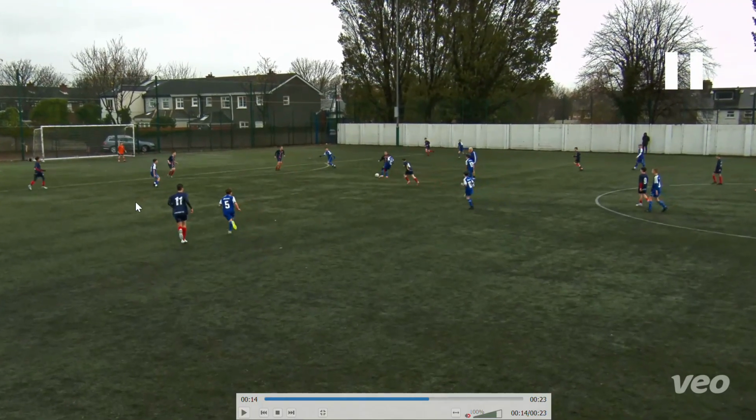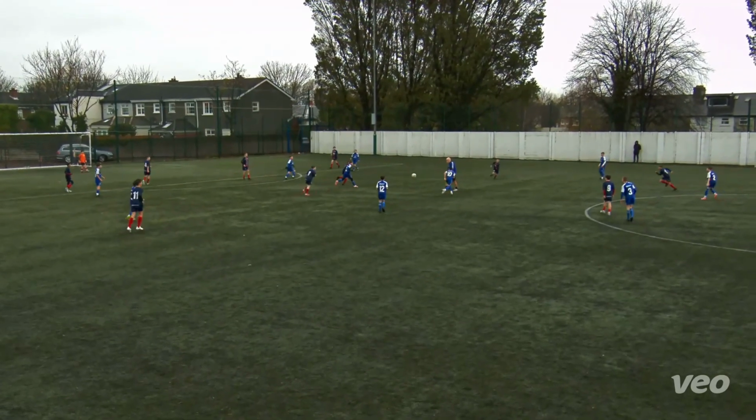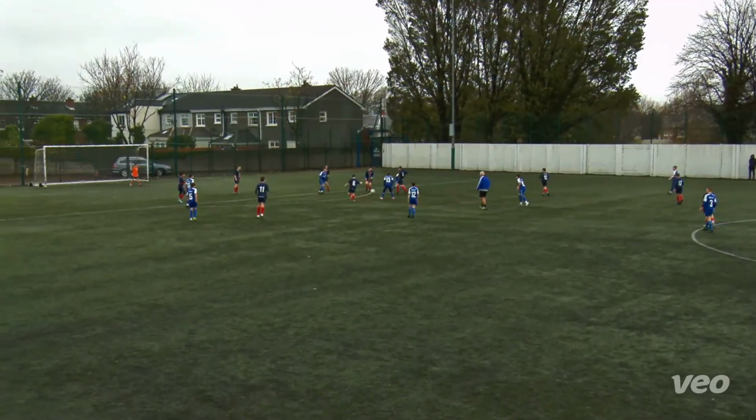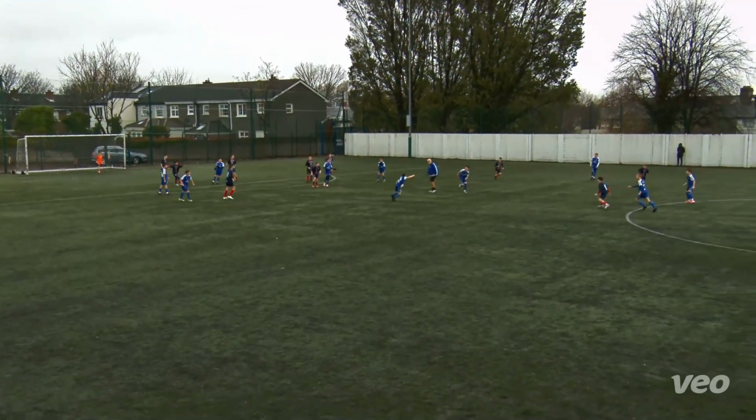And we're in here. So look at our back 4 now. Stretched, big gaps, and players through on goal. So we react well in that scenario. They pick up the second ball, and now we're under a lot of pressure again.